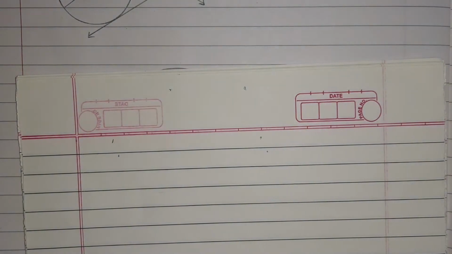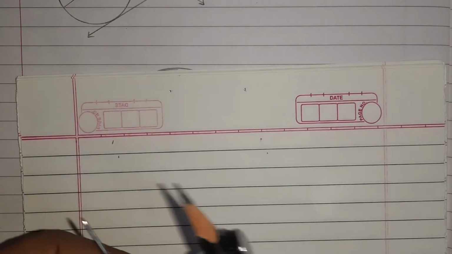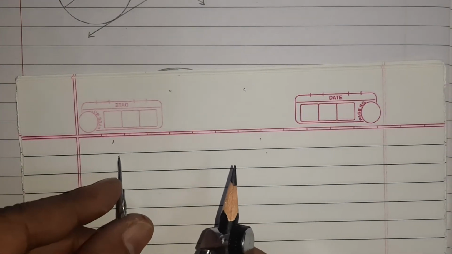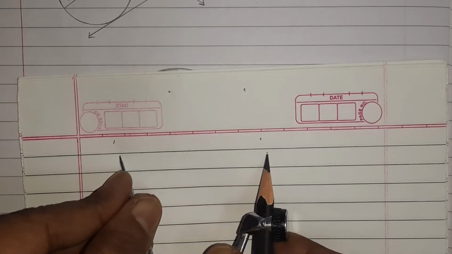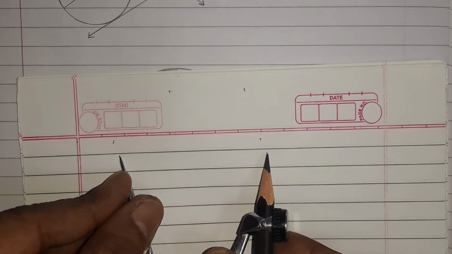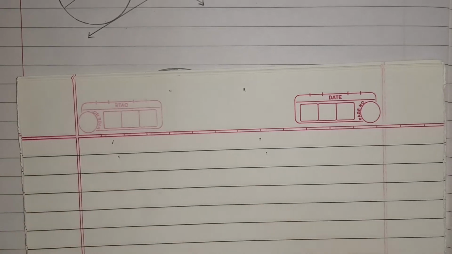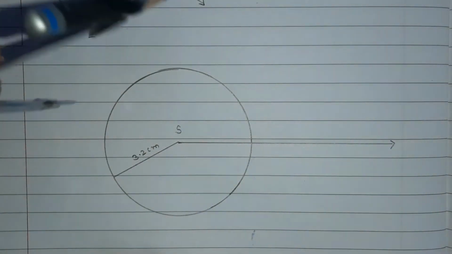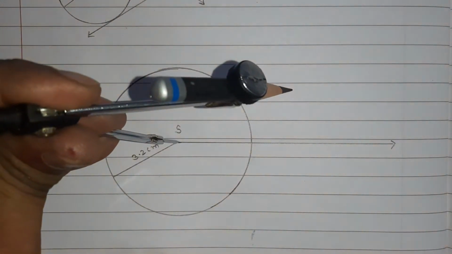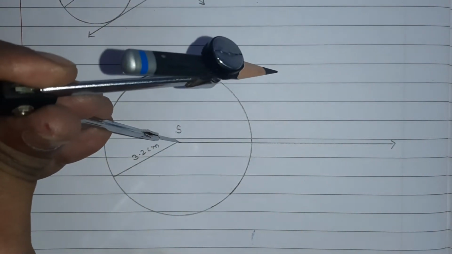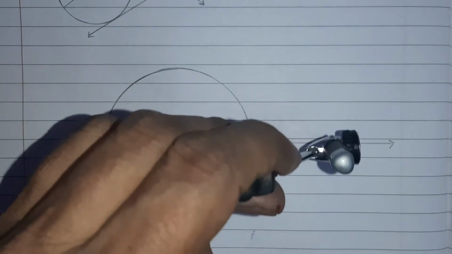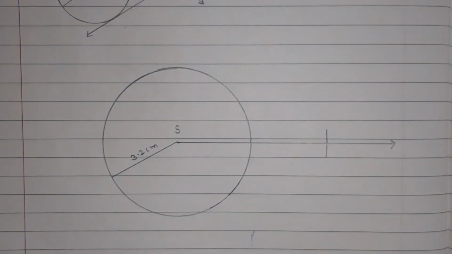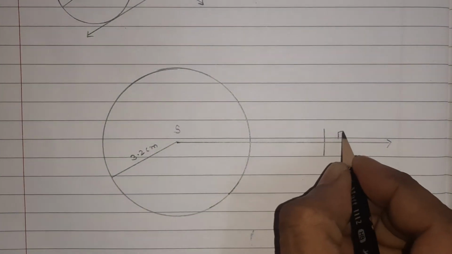Now take this distance in a compass like this, put the metal point on one point and the pencil point on another point. Now put the metal point on S, which is the center, and here our point is point R.